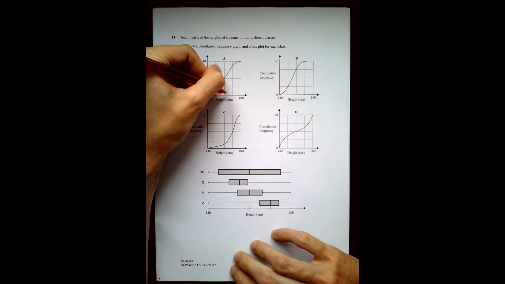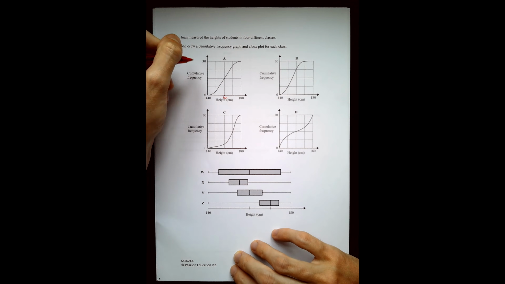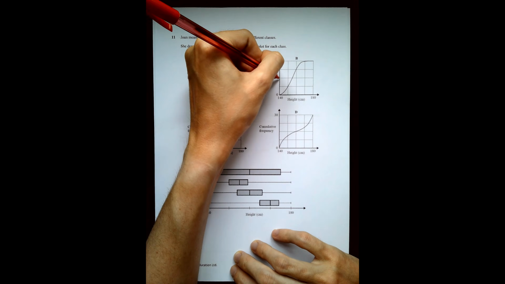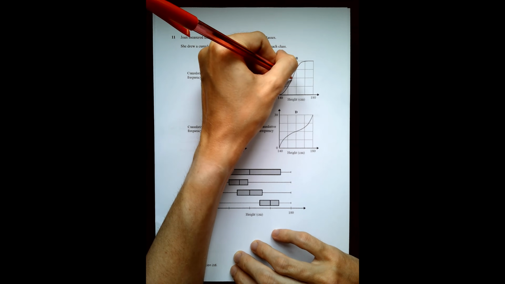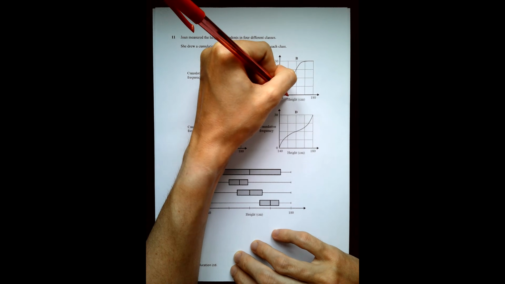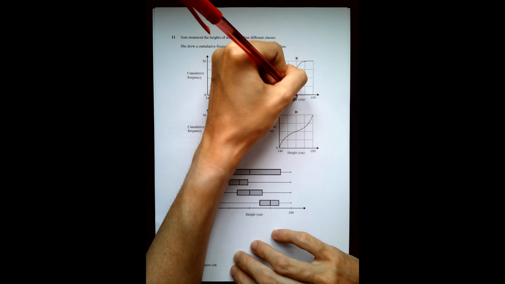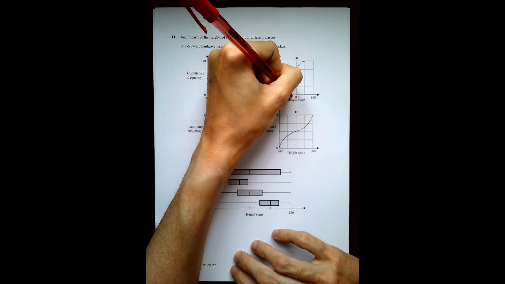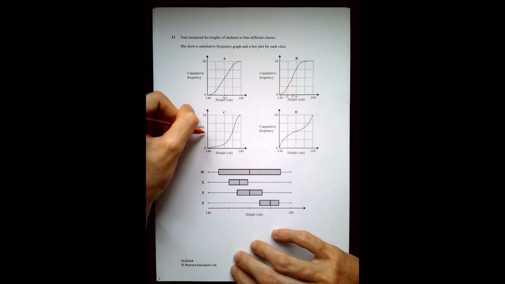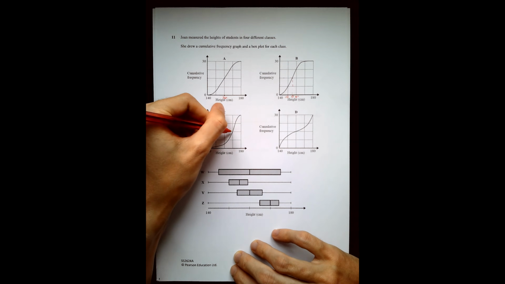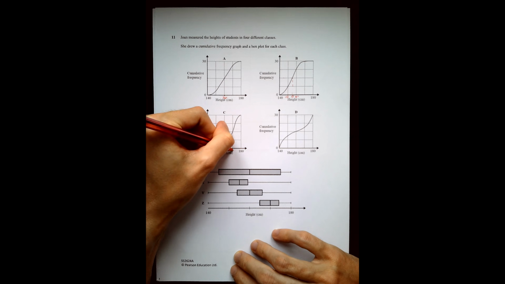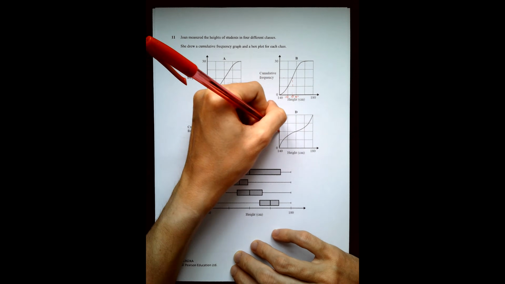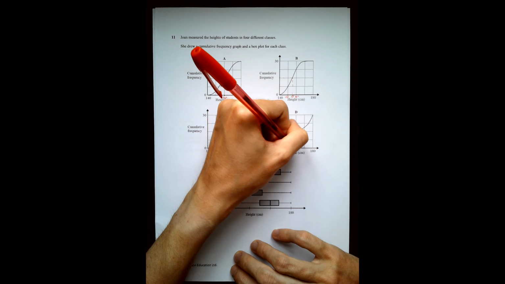Okay, so this first one's got a median of 160, half between 140 and 180. This has got a median of about, well, if that's 150 and that's 160, it's going to have a median of about 155. And then C has got a median of 170, and D has got a median of 160 again.